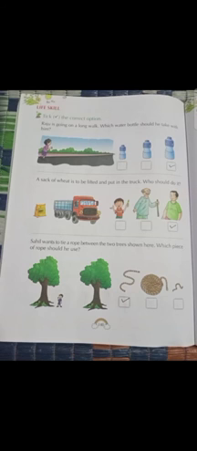Sahil wants to tie a rope between the 2 trees shown here. You see 2 trees are there and Sahil wants to tie a rope between them. Which piece of rope should he use? You see, I have put a tick here. He will take the first rope to tie between the 2 trees, because the second one is very long and the third one is very short. So he will need the first one.